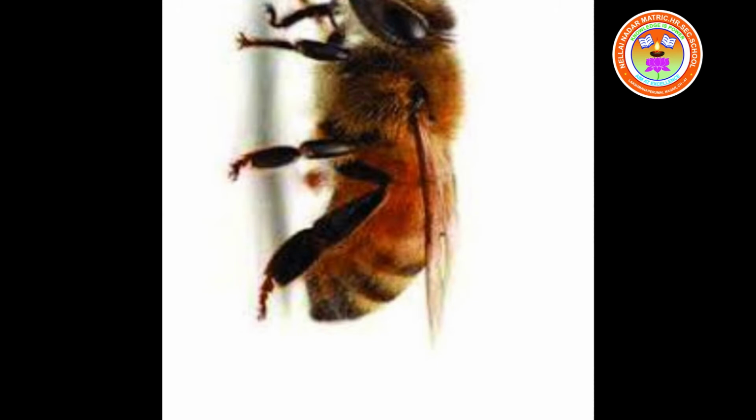Their function is to collect honey, look after the young ones, clean the comb, defend the hive and maintain the temperature of the beehive. So it performs various functions: collect honey from the honeycomb, then look after the young ones.